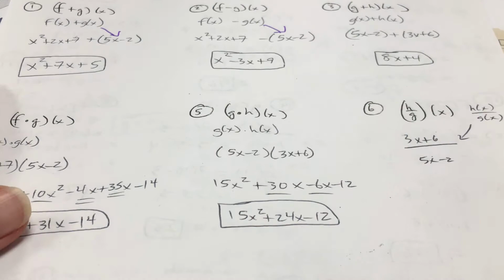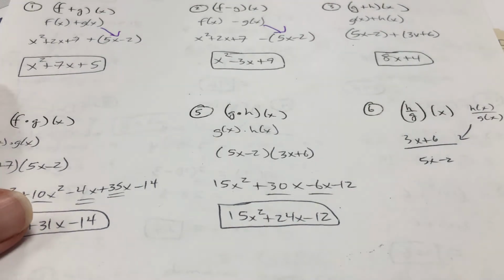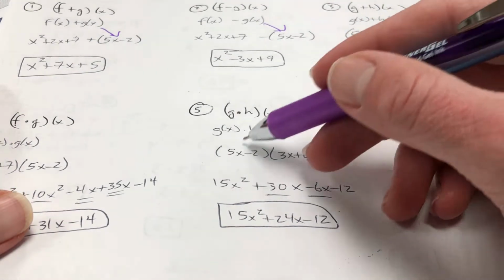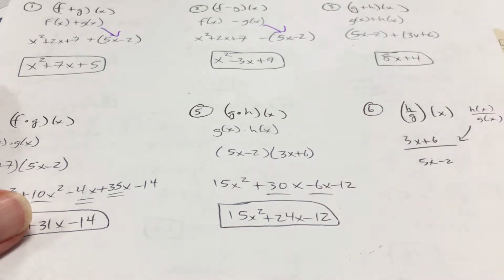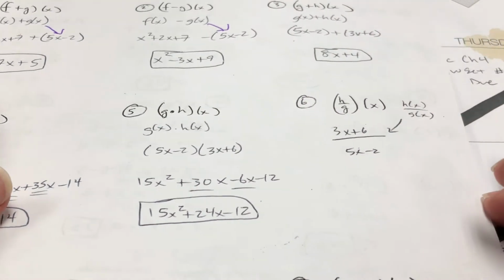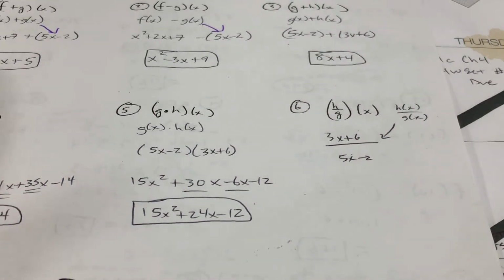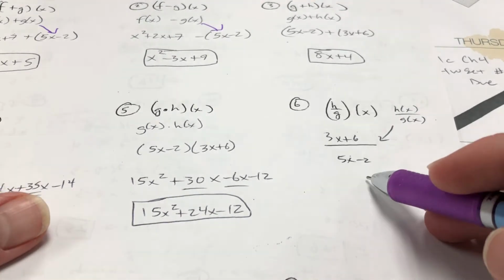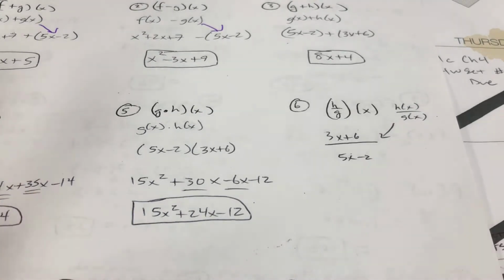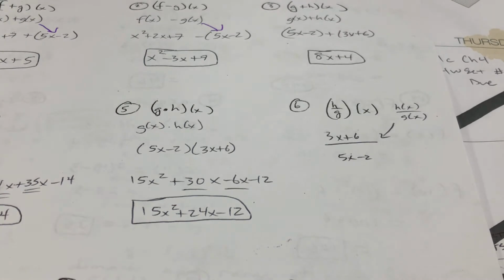Now I have g of x times h of x. I'm literally just foiling. First, outer, inner, last. And then the easiest one, because I'm not even asking you to comment on the domain, you don't have to say that x is not allowed to equal 2/5. 3x plus 6 over 5x minus 2. That's h of x over g of x.